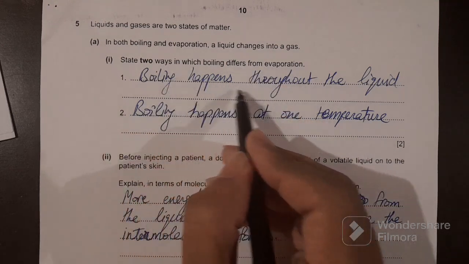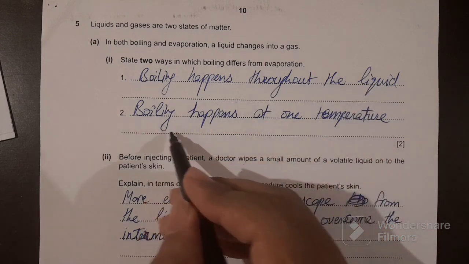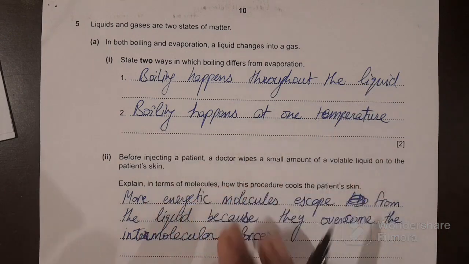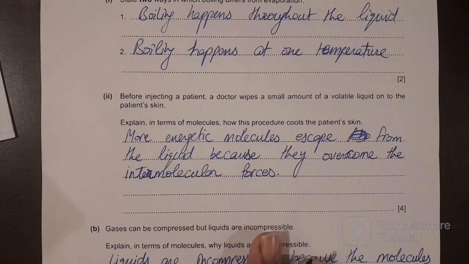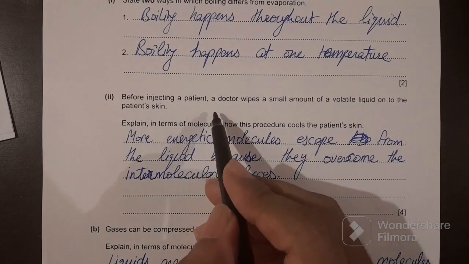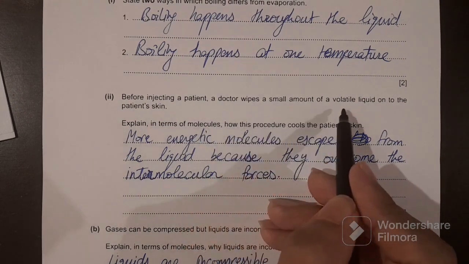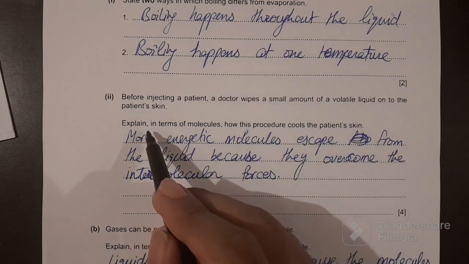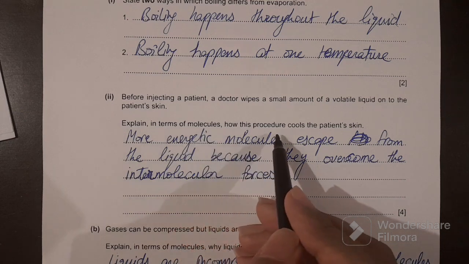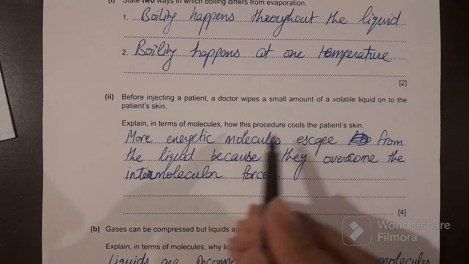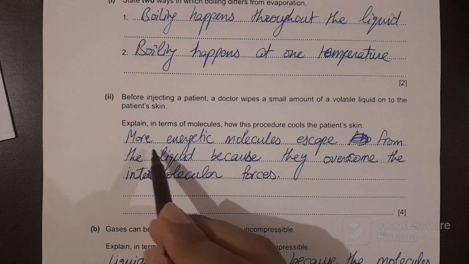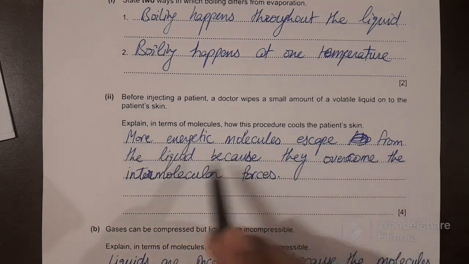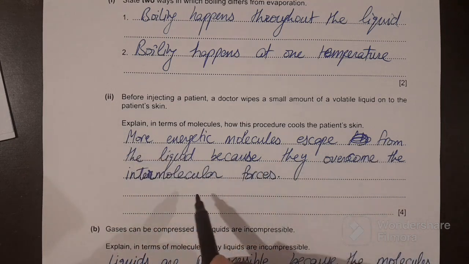First is boiling happens throughout the liquid. Second is boiling happens at one temperature. Part 2 states before injecting a patient, a doctor wipes a small amount of volatile liquid onto the patient's skin. Explain in terms of molecules how this procedure cools the patient's skin. More energetic molecules escape from the liquid because they overcome the intermolecular forces.